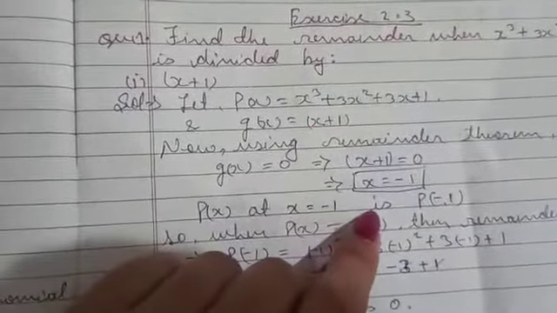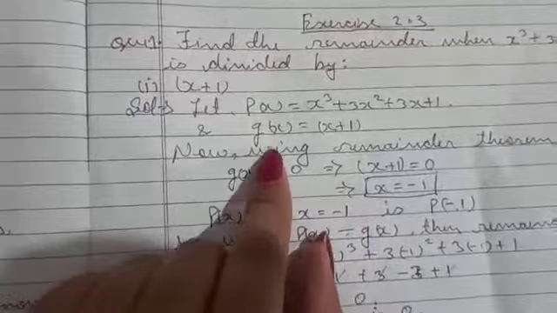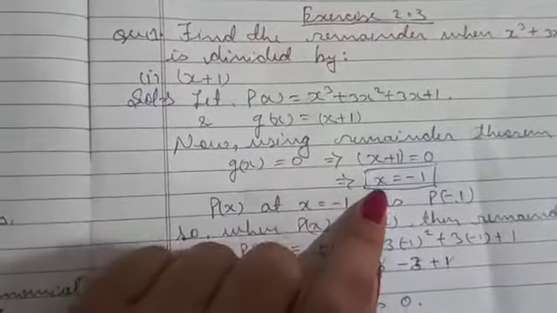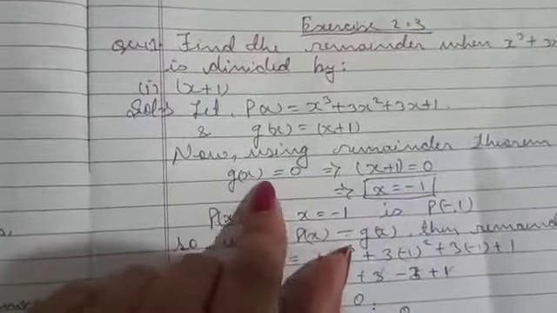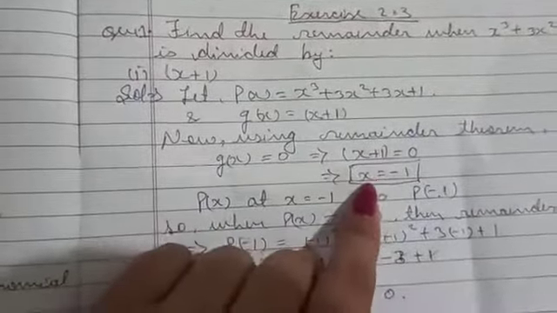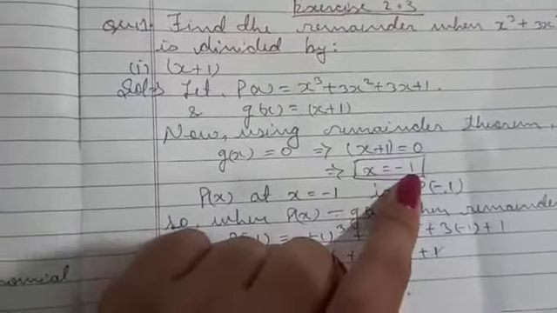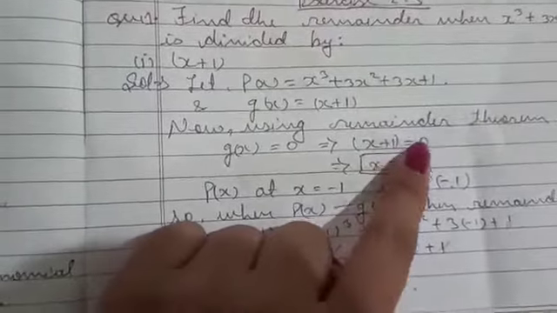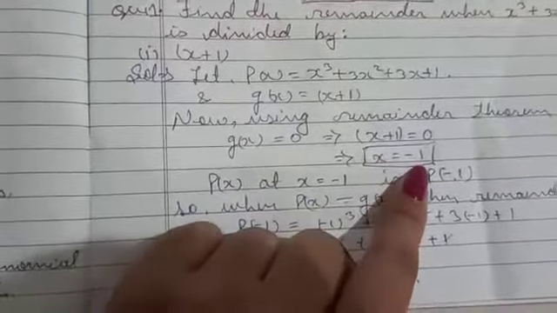So what we'll do, first of all, we will equate the divisor polynomial to 0 to get the value of x. We have equated g(x) to 0, so x plus 1 equals 0, means what, x equals minus 1. After transposing this plus 1 to RHS, we'll get x equals minus 1.